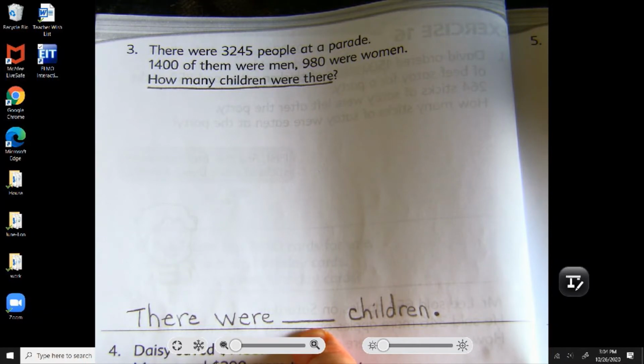Now, is this a part whole model or a comparison model?